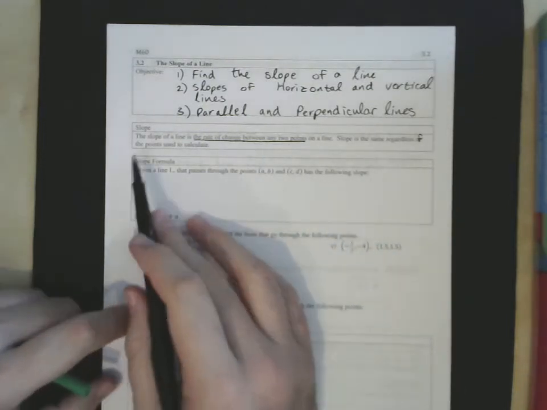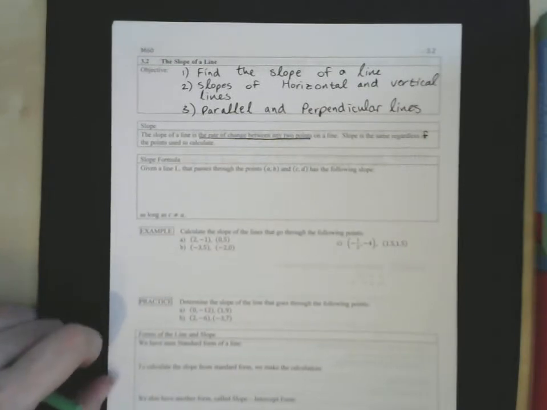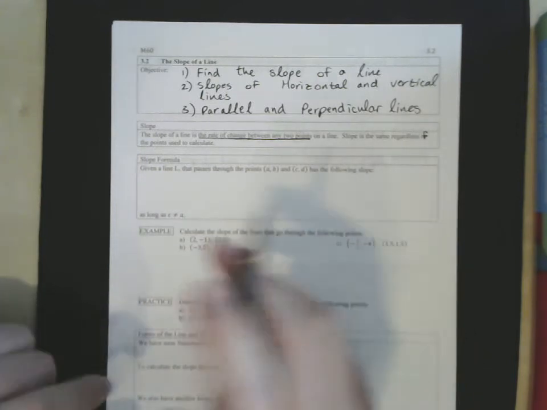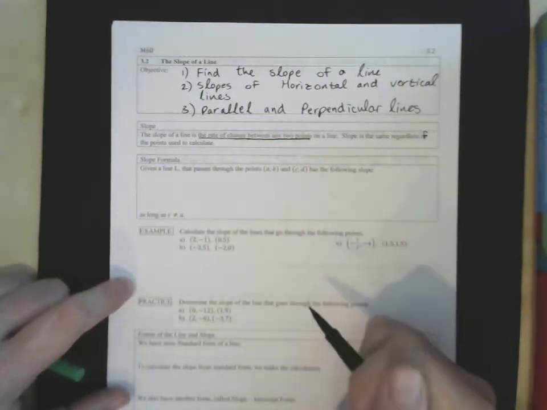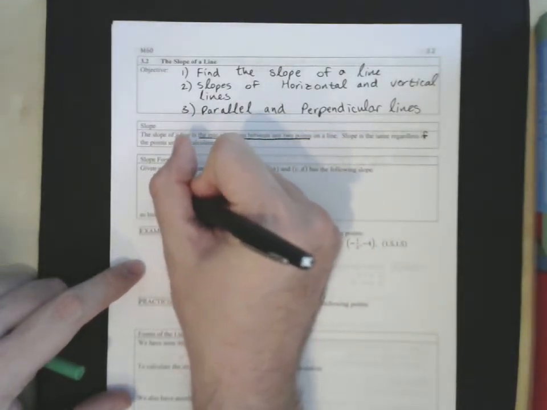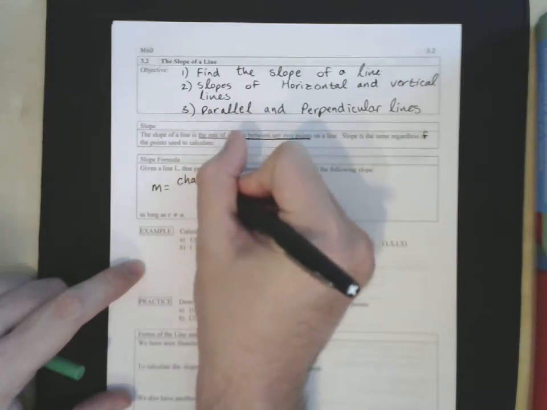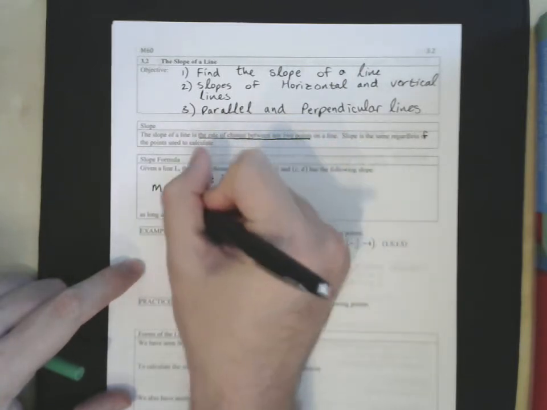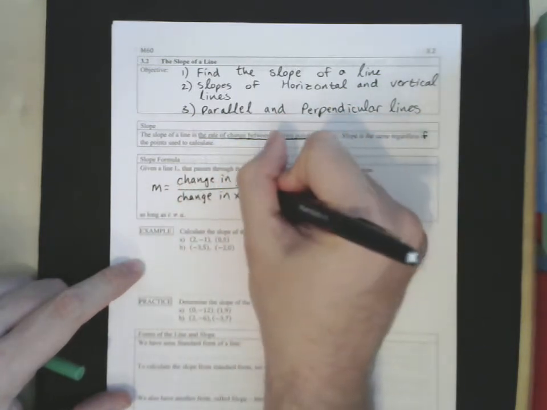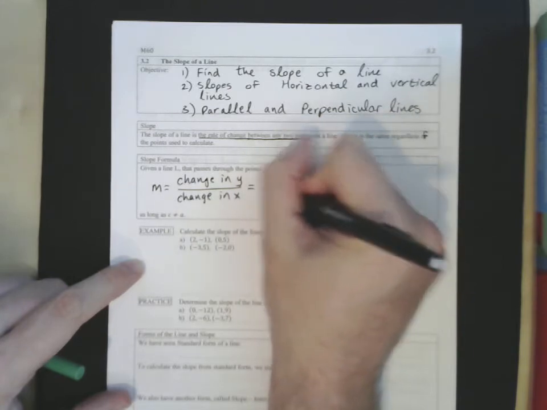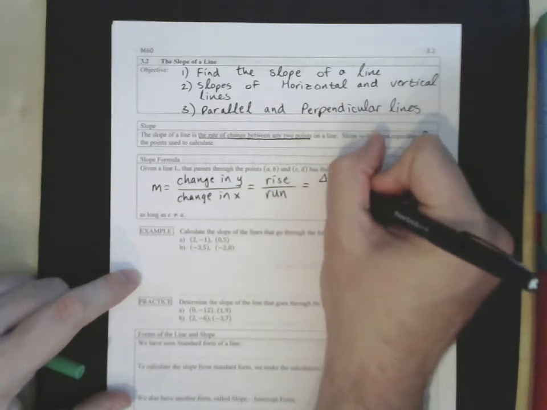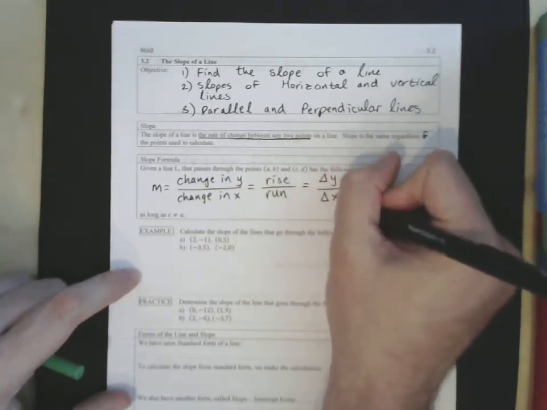So to find a slope, we need a slope formula. Given a line L, and we have 2 points that L passes through, (a, b) and (c, d), because remember, it does not matter what 2 points we have, then we can calculate the slope by calculating the change in y divided by the change in x. And a lot of times we learn this as rise over run, or mathematically, we usually denote this as delta y over delta x.